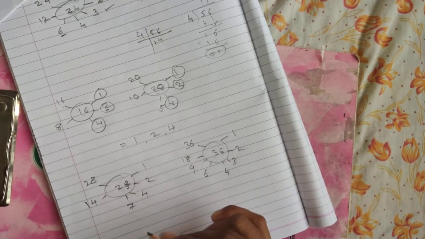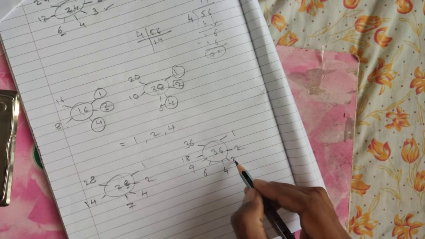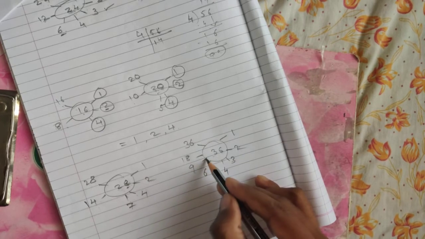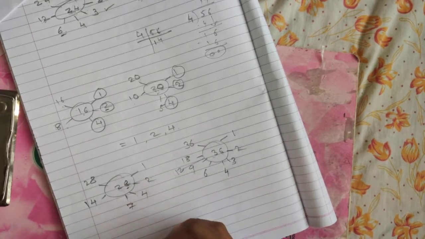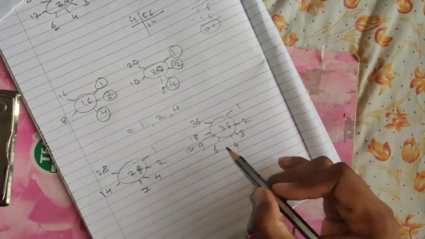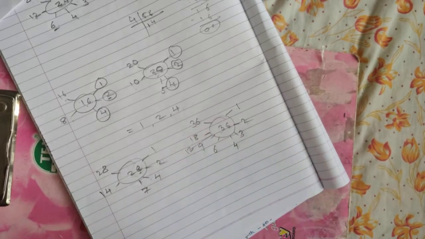Now, is there any factor which is left? What is the divisibility test of 12? If a number is divisible by both 3 and 4, then that number is also divisible by 12. Right? So these are the factors of 36. What are the factors of 36? 1, 2, 3, 4, 6, 9, 12, 18 and 36.